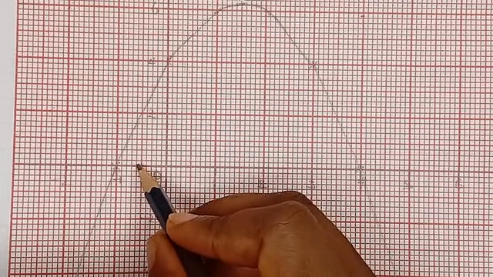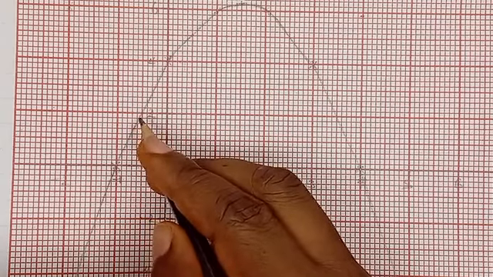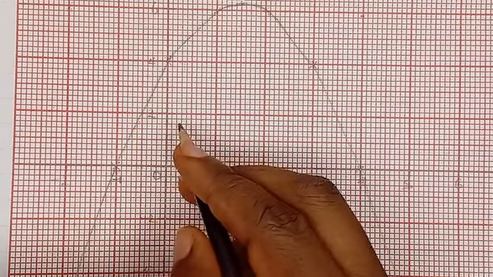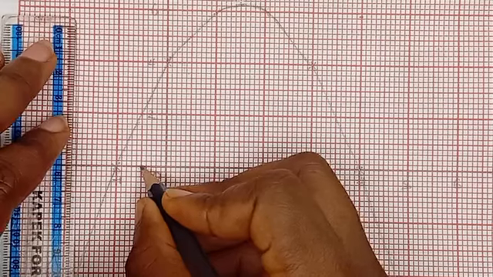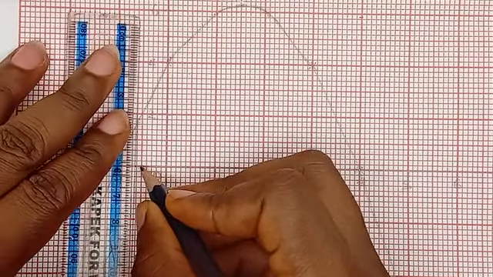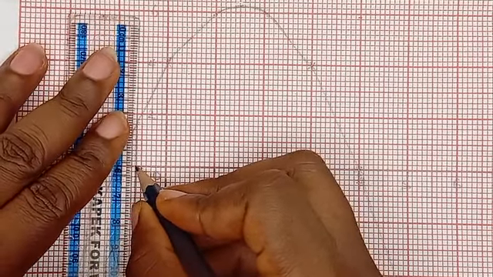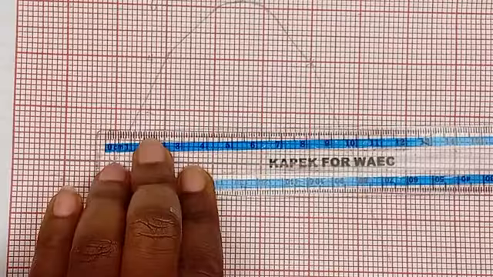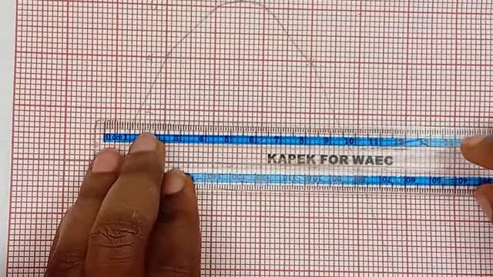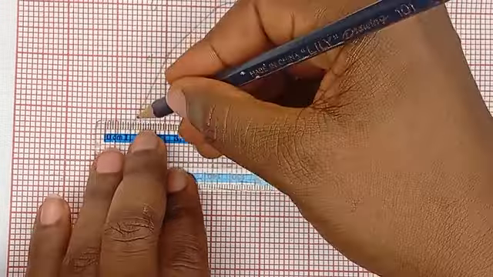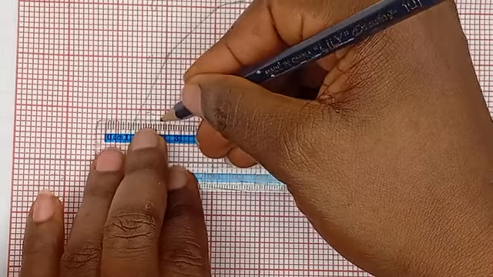What we have to do is trace this point up to the curve with a ruler, and then wherever it meets, we place the ruler at that point and trace it to the y-axis. That is the point we are going to be reading off.